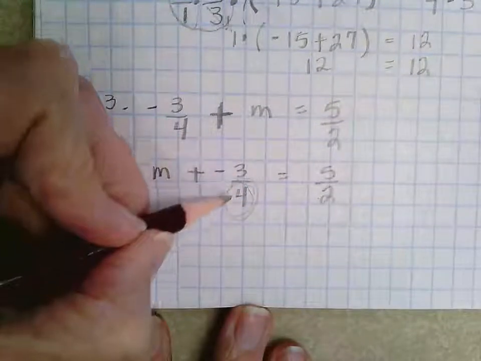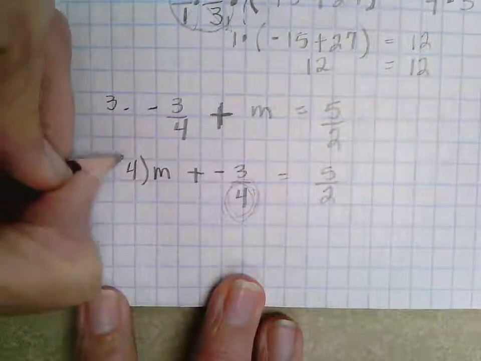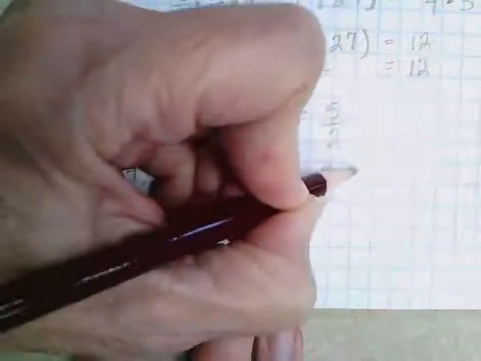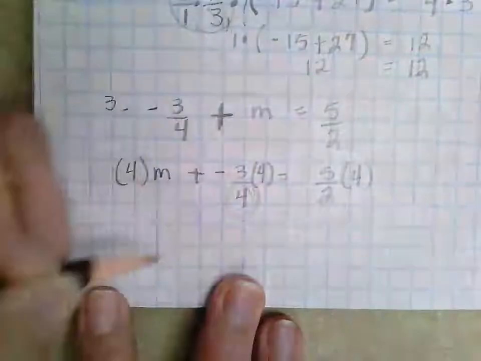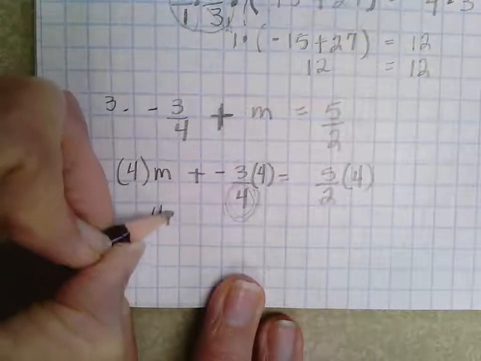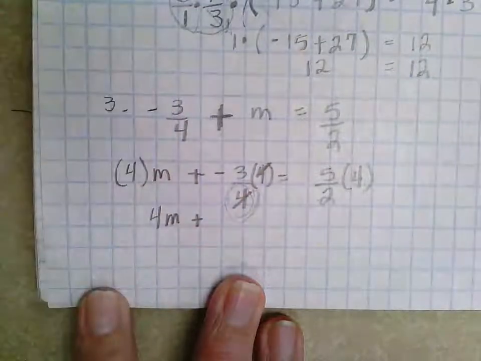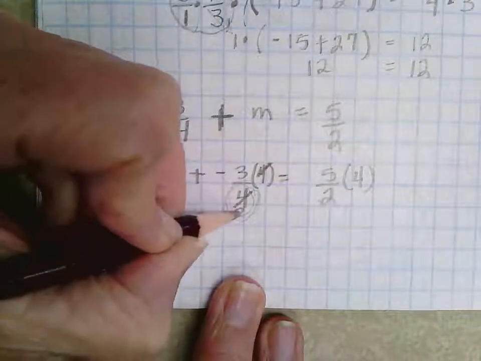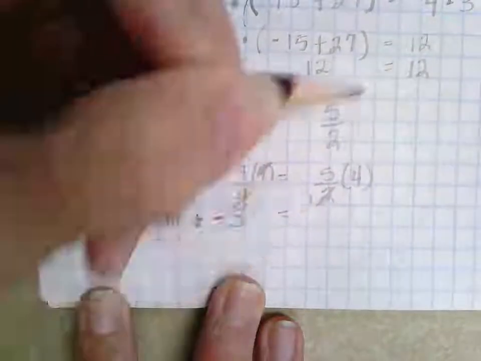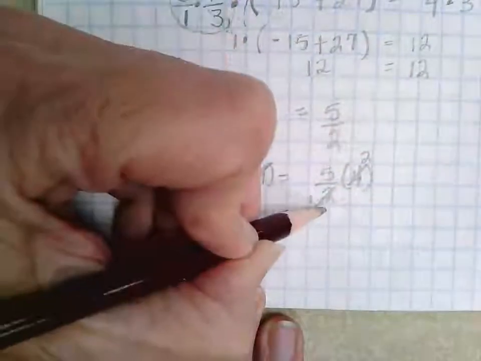So that tells me I can use 4 as the least common denominator, and I'm going to multiply every term by 4. And when I do that, I'm going to get 4m plus, and you can see these are going to cancel, so I'm going to have plus a negative 3 is equal to 2 divided by 2 is 1, 4 divided by 2 is 2, 5 times 2 is 10.